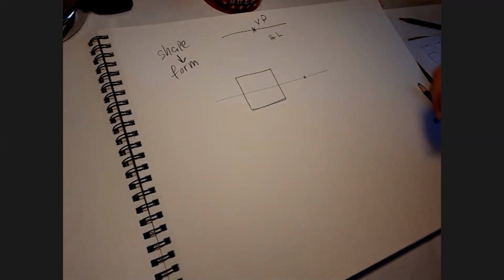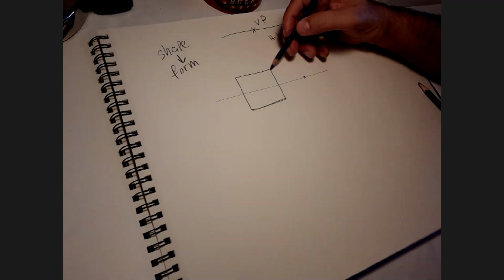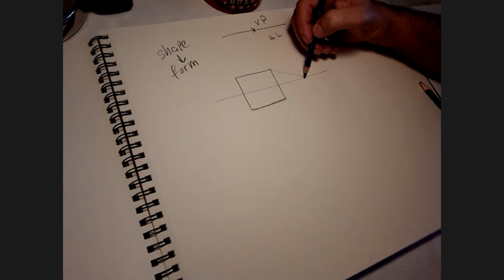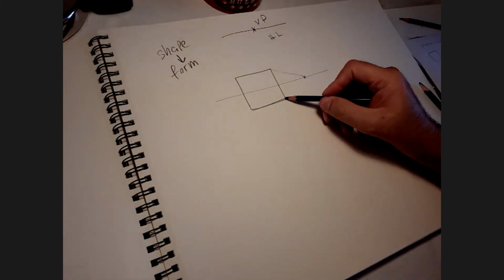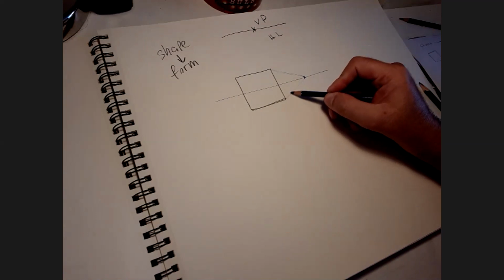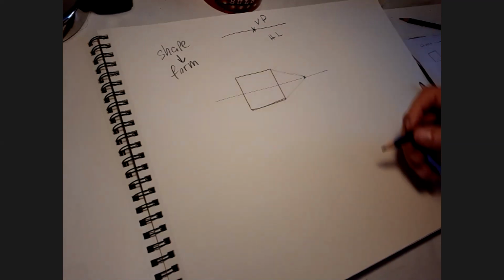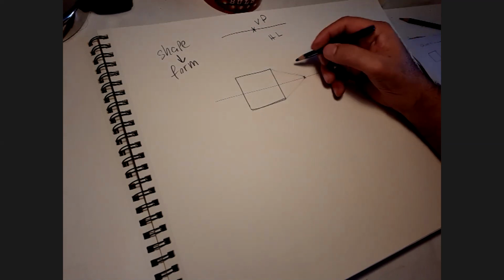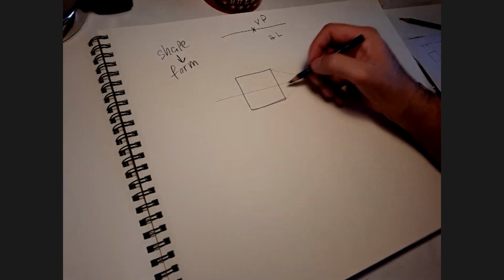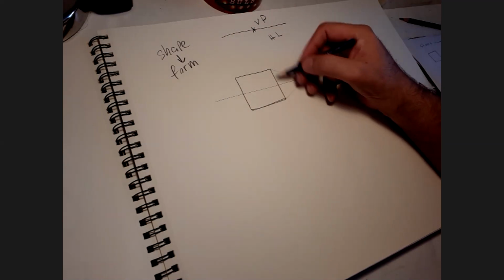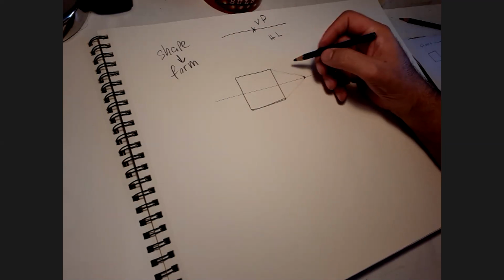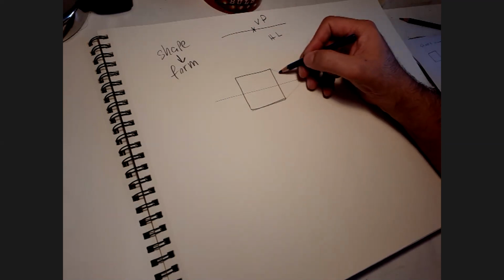So what I need to do is I just connect the corners of my shape to this vanishing point like this. So I get a sort of triangle shape here, but I try to cut this triangle maybe 1/4 from the left or 1/4 from the bottom of the triangle. So that would be half.